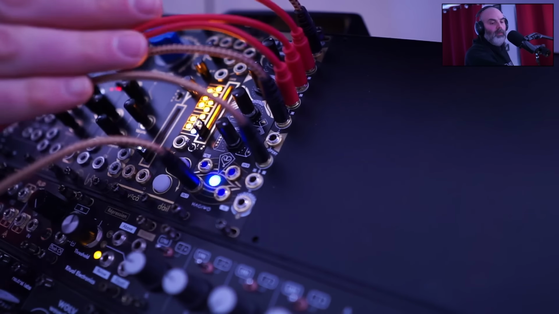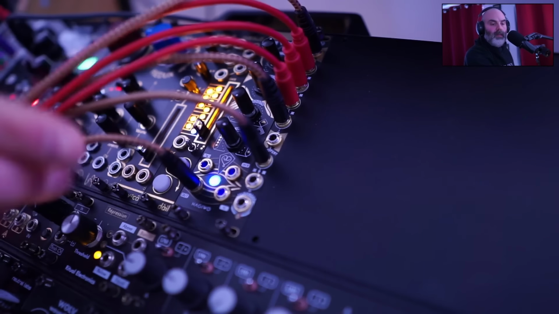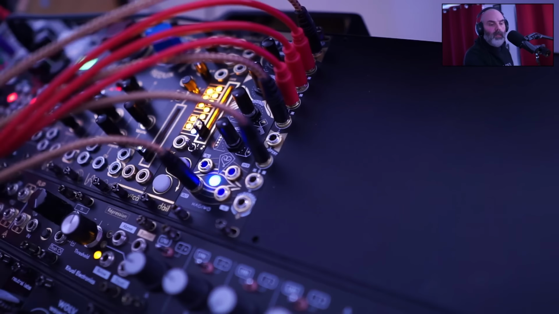And again, we have here two channels. It's a buffered Mult, it's very precise, and we have also the inverted output, which is a nice bonus.